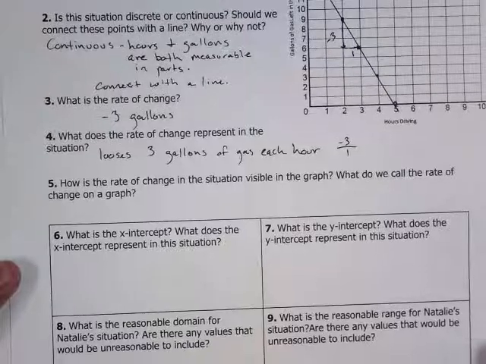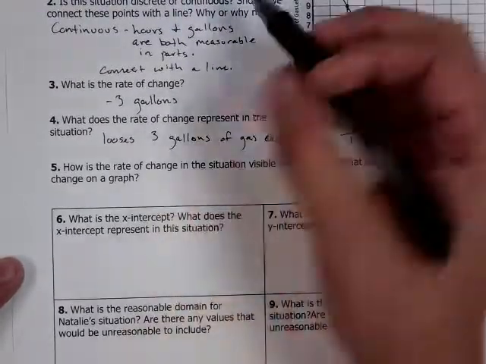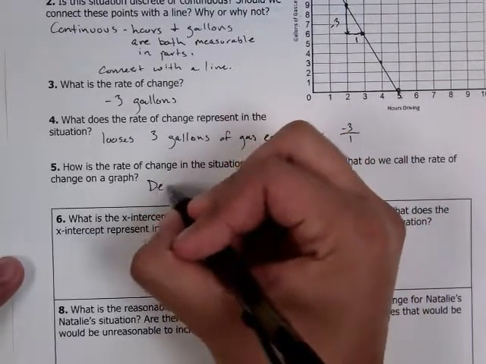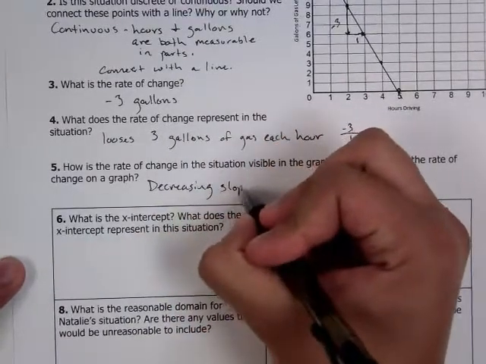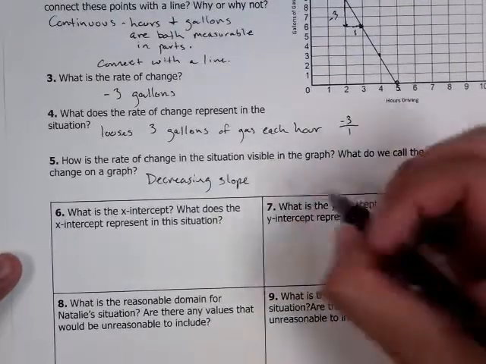How is the rate of change in the situation visible in the graph? What do we call the rate of change on the graph? Well, the rate of change is making the graph decrease. So it's a decreasing slope.